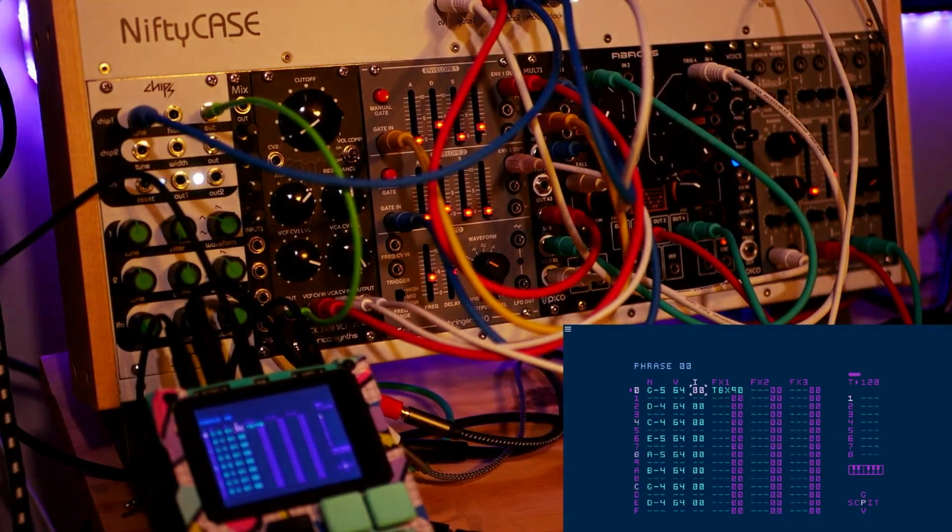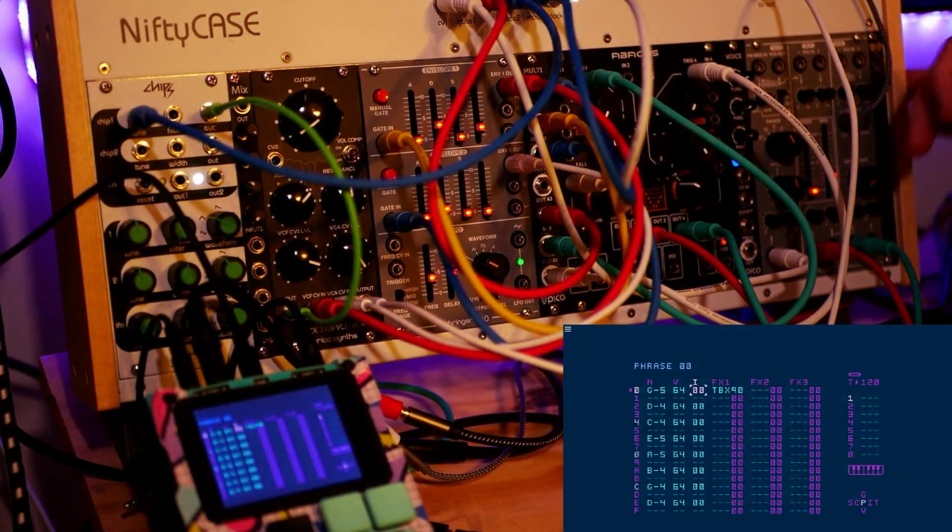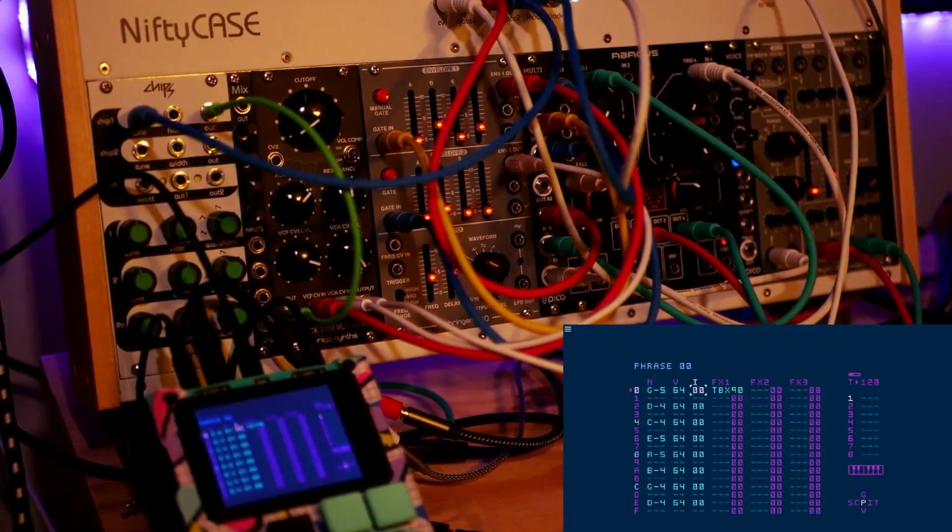That was what I was looking for, at least. And the M8 gives me more of a full rig without having to buy more modules that would have cost me a lot of money, but also would have been difficult to fit into limited space. The Nifty case only has about 84 HP. So yeah, that is something that you can do.